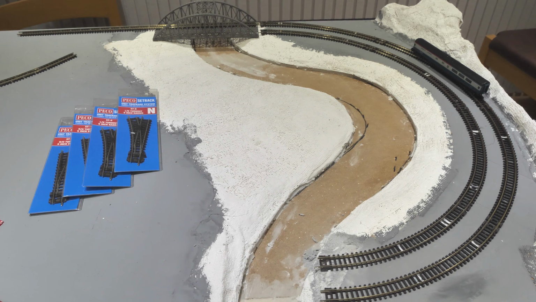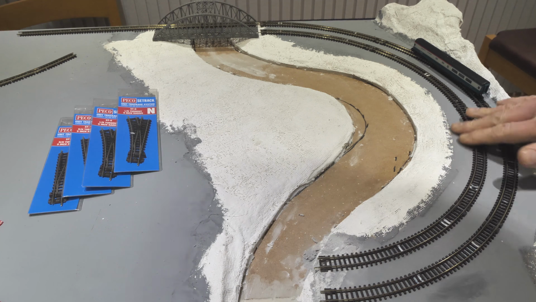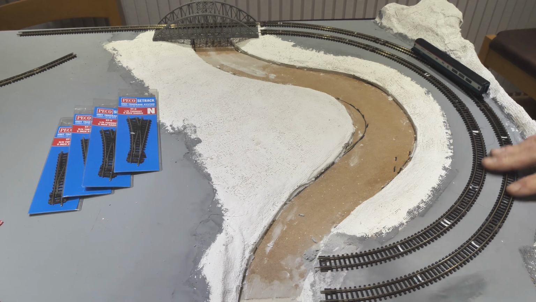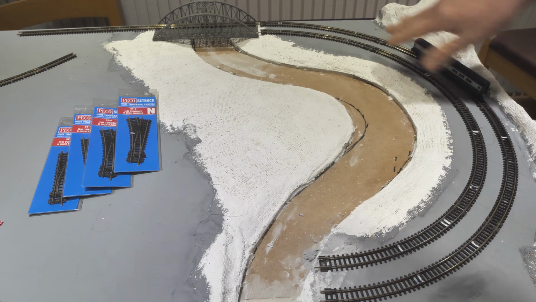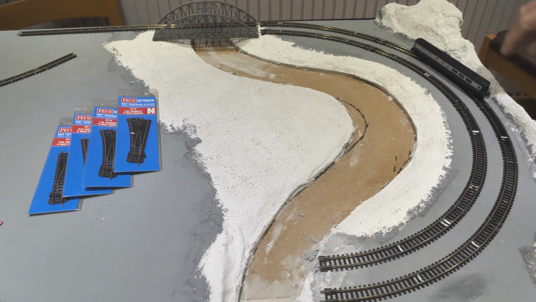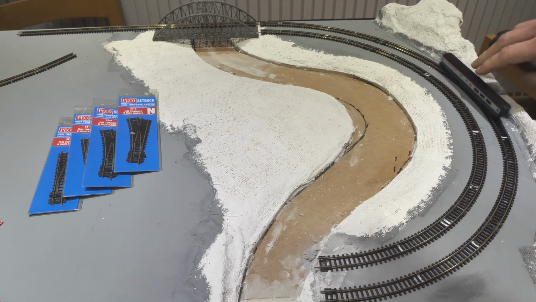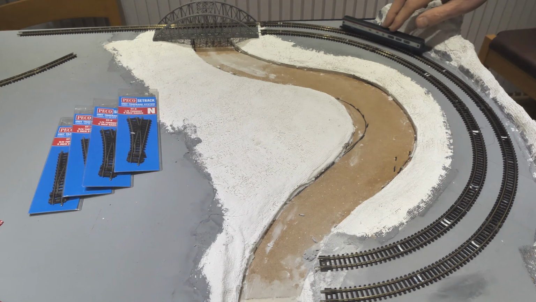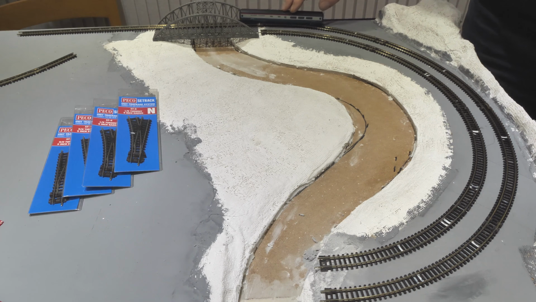Hi, as you can see, we have some track, all the paint dried. I started to just put this first curves in and just checking, and I know I've got bridges straight after the curve, which isn't ideal, but I just want to make sure that they will go and they won't catch or anything like that.